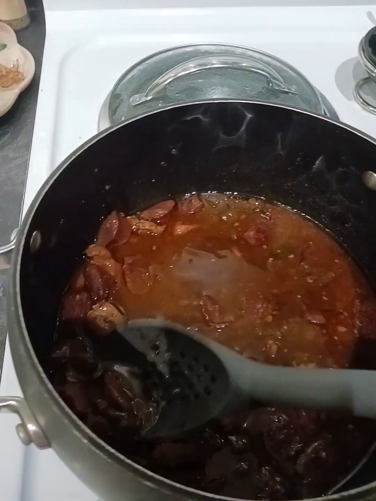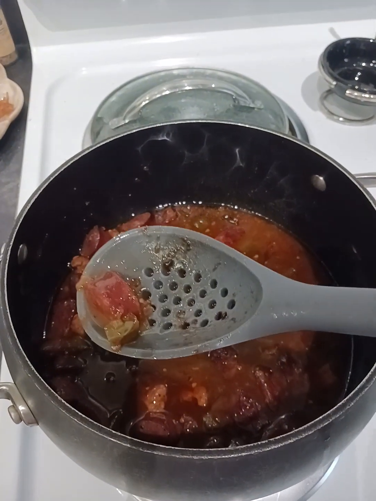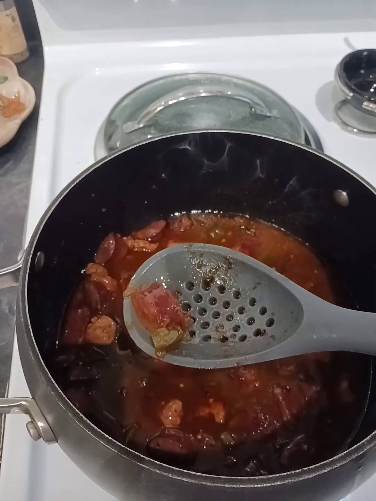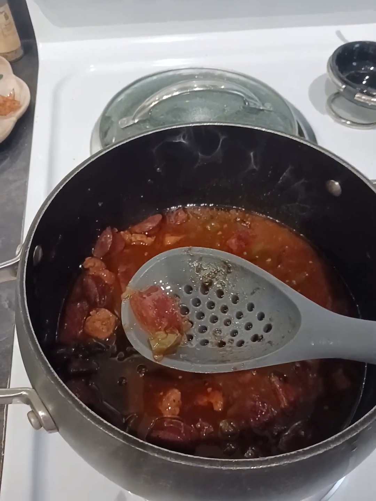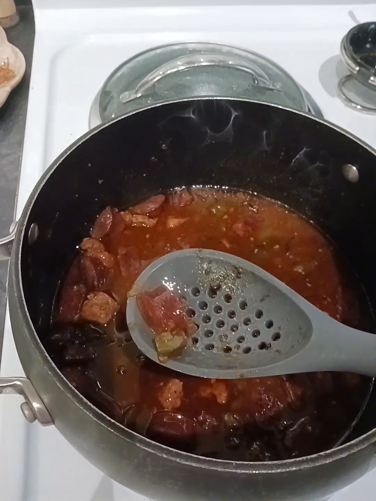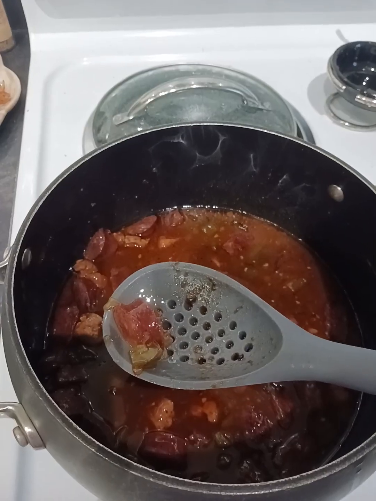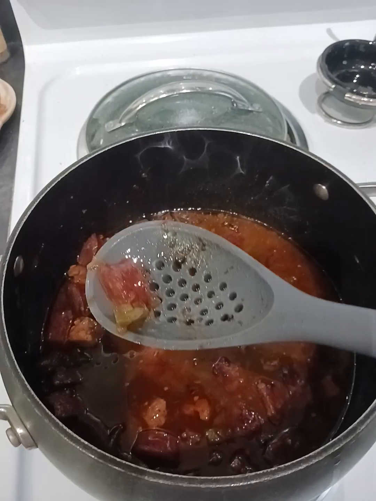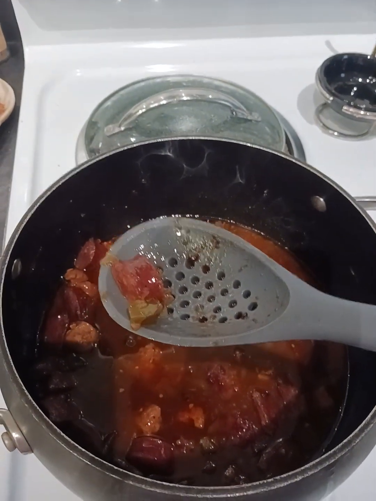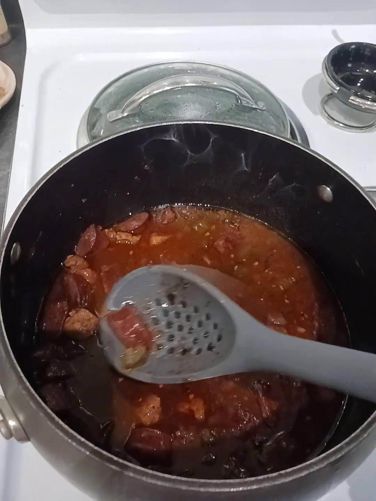This sausage here, let me find a piece in here. This sausage right here is analogous to the cell's nucleus. This sausage is the main part of our gumbo. Without this sausage, this wouldn't really be gumbo at all. It's central to the dish, just how the nucleus is central to the cell.